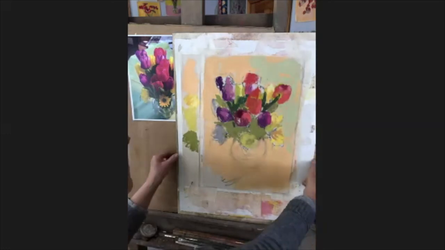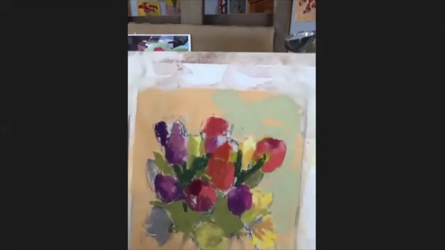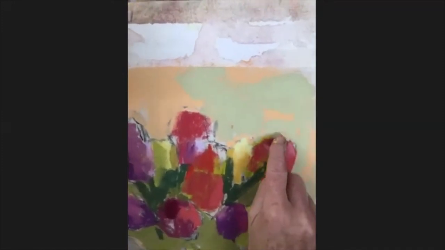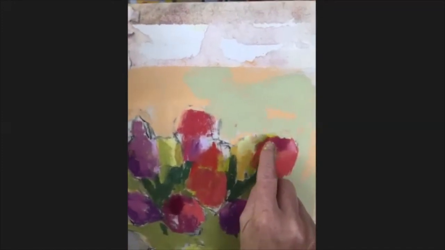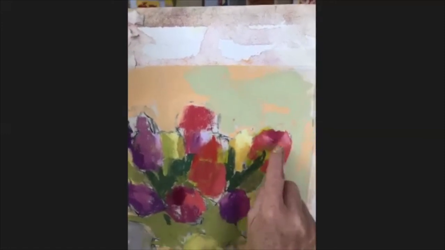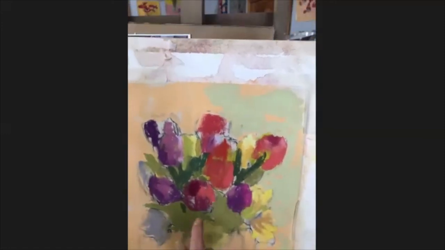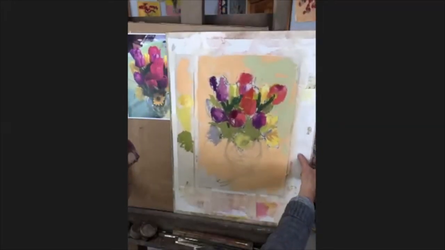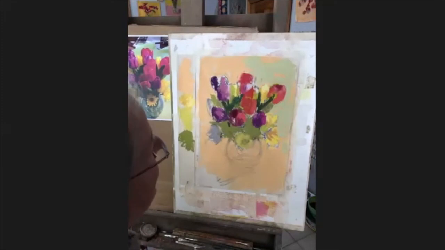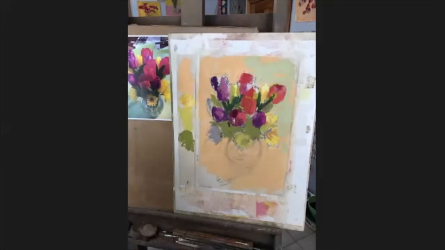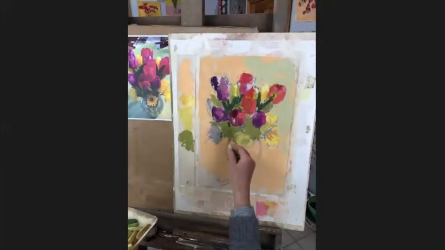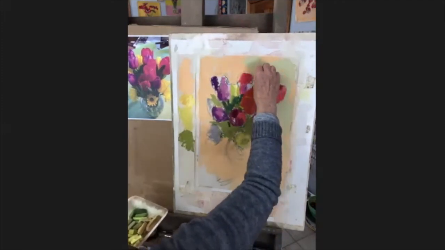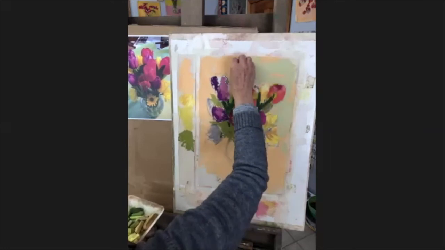I'll show you, maybe we could get a little bit closer. See the green back in there? And that green kind of spilled out from under the red tulip. In the spirit of creating a color experience that is accidental, I think it's a pleasurable experience. I like that aspect of the relationship. So I'm going to leave it.